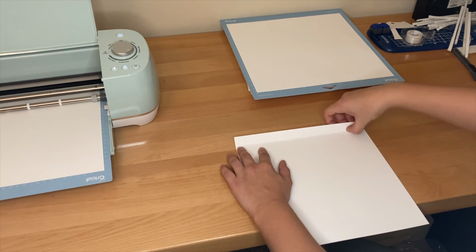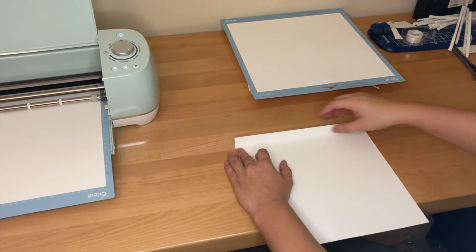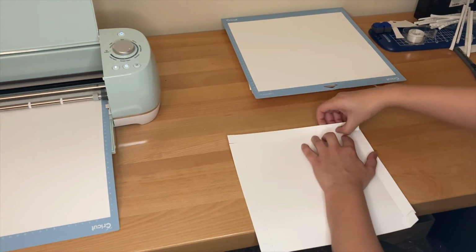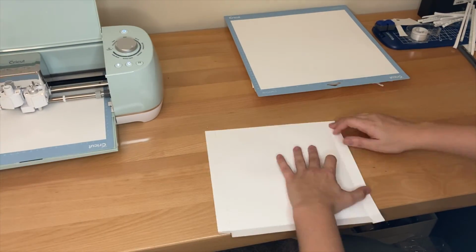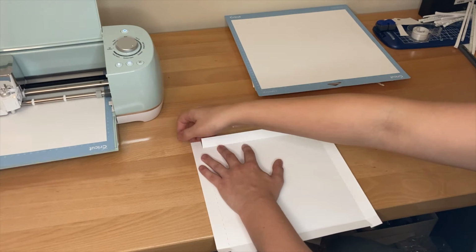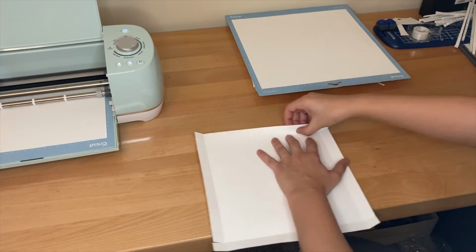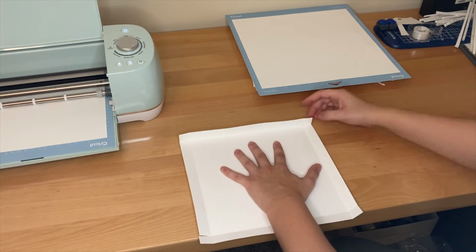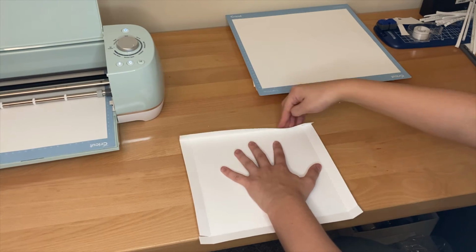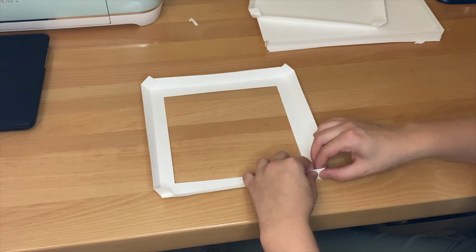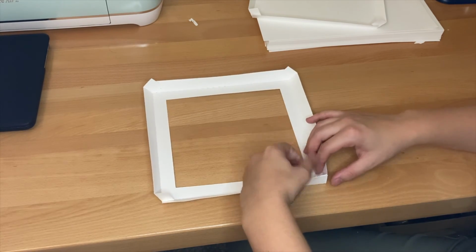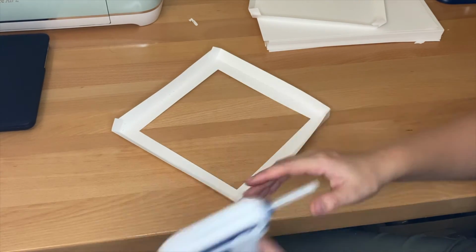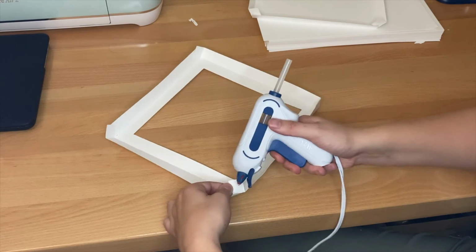This piece will be the base of the paper box that we will put all the layers into before placing the whole package into the shadow box. So here I'm folding along the scored lines, and then I will hot glue each of the extra corner tabs over the edges. Similar to the bottom of the paper box, for the top piece of the paper box, I fold along the scored edges, and again I'm going to hot glue the corner tabs.